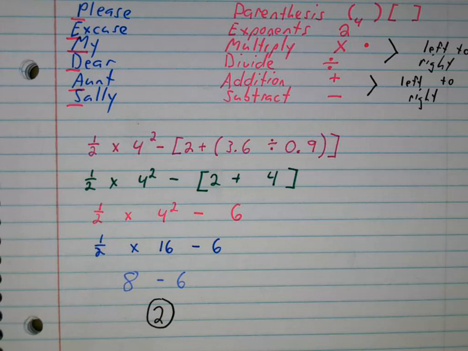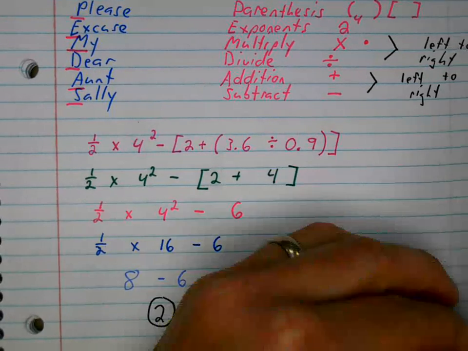All right, we're going to go ahead and turn the page. We're going to try another one. Now, before I even do this problem, a lot of times you'll have your work in front of you, or you'll have a paper in front of you, and you'll say, okay, I know, please excuse my dear Aunt Sally. You'll know that in your head. But something that is good is that you can either write, please excuse my dear Aunt Sally, at the top of the page, or you can just write the symbols. So I'm going to go ahead and do that now. I'm going to write the symbols.